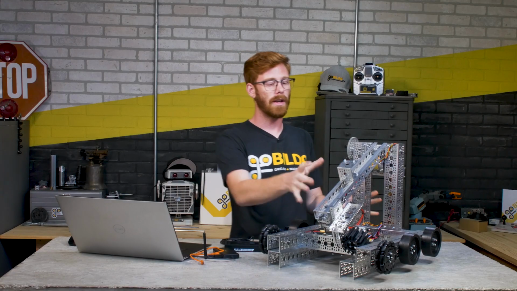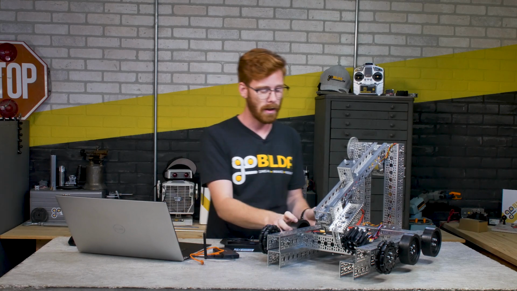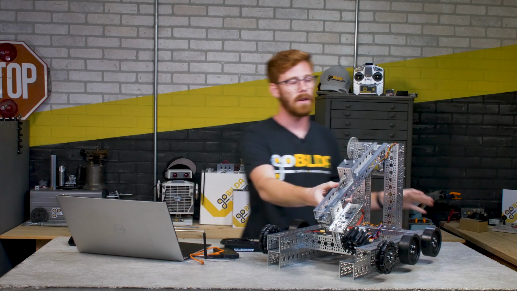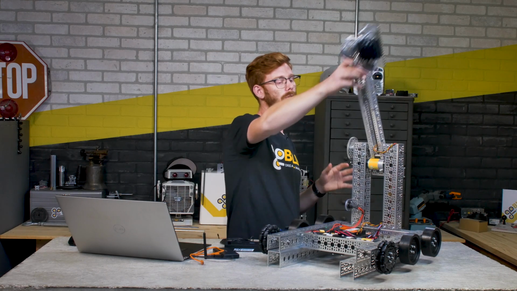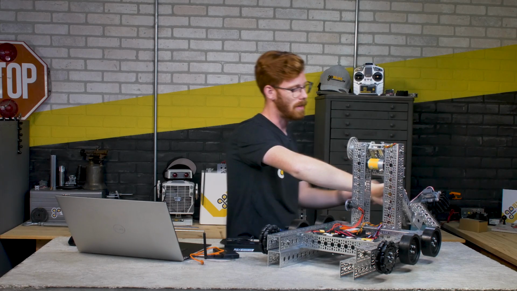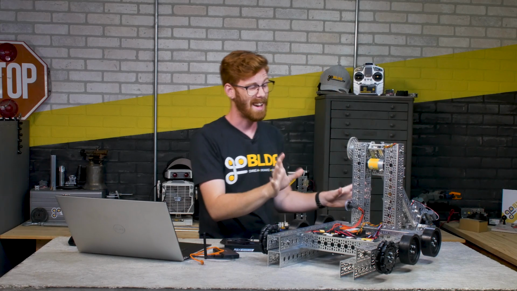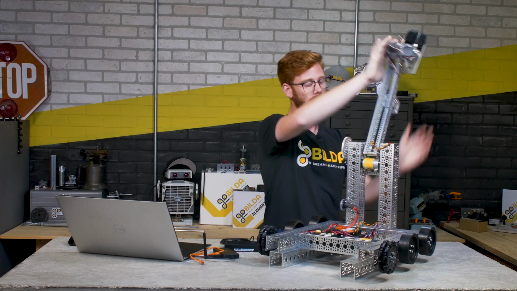Now we want to make sure we're clear of any degrees of freedom of this robot, so we know the wheels can spin and we know the arm can spin back, so we're just going to move that through its range and make sure that it's all safe. We're not going to hit anything and we need to stay out of the way of that degree of freedom.